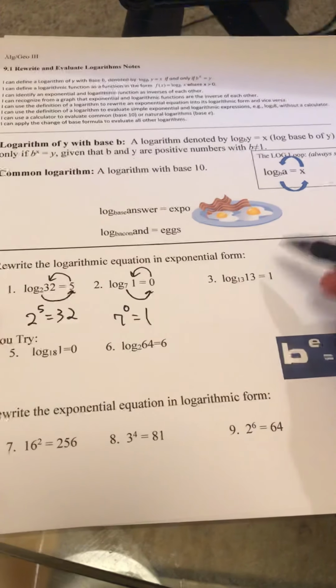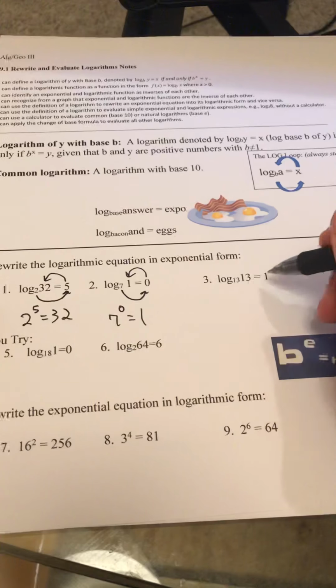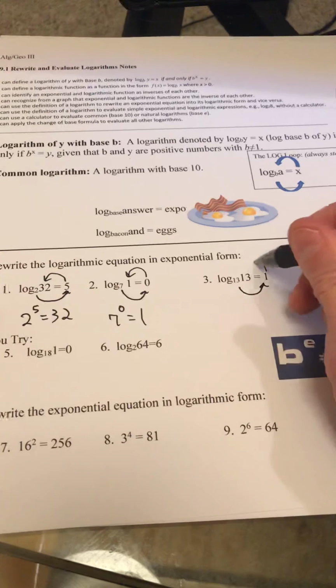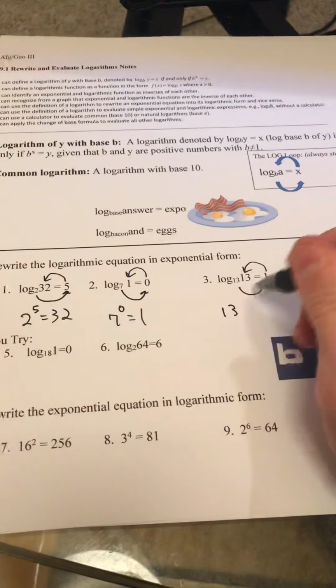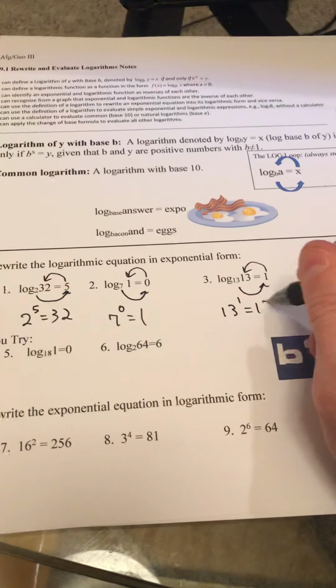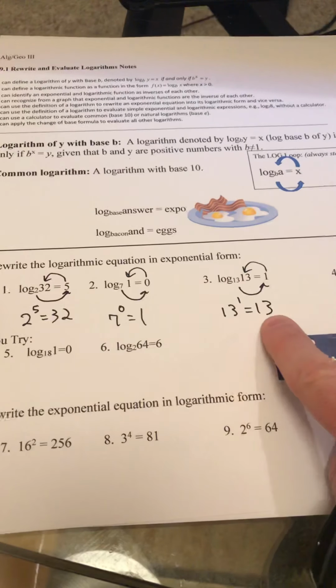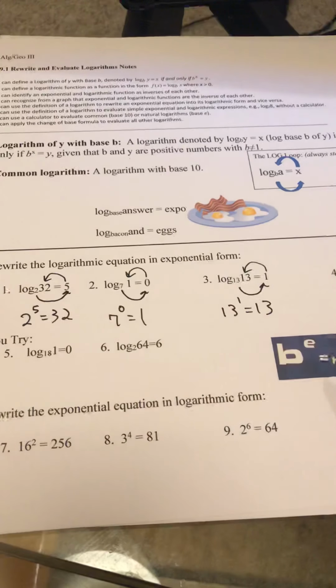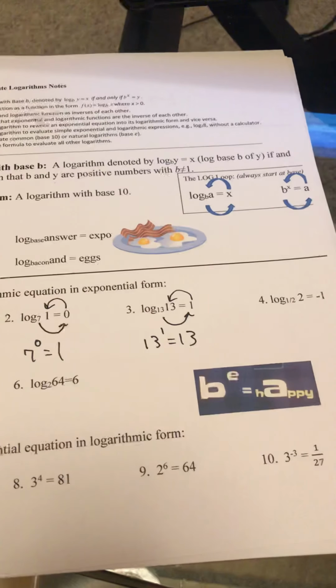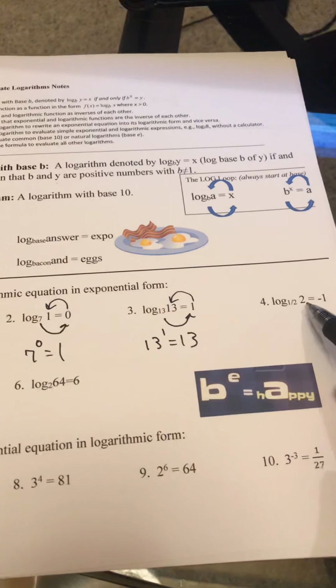So again, if we come over here to example 3, log base 13 of 13 equals 1. So we'll do our log loop, 13 to the first equals 13, which again, you can see this one is correct. 13 to the first is 13. So again, notice we're not solving anything with these. We are simply going from one form to another. Example 4, log base 1/2 of 2 equals -1. So again, I'm going to log loop: 1/2 to the -1 equals 2.